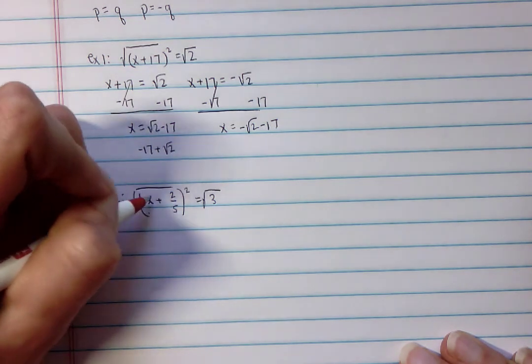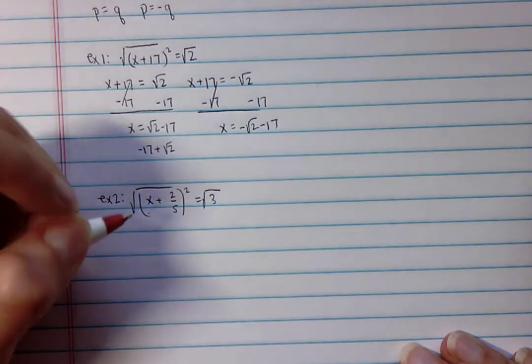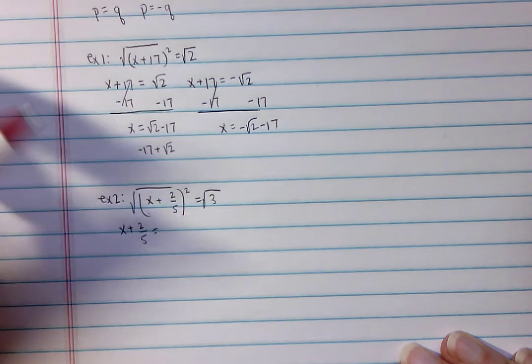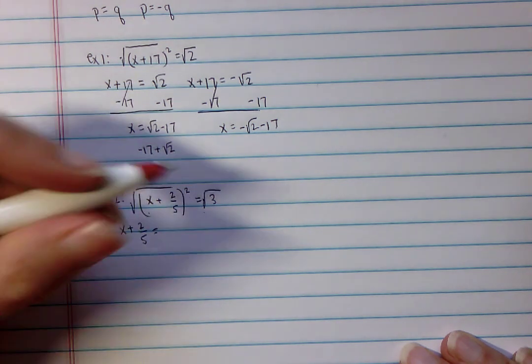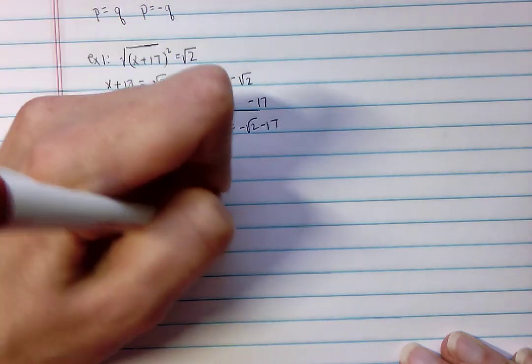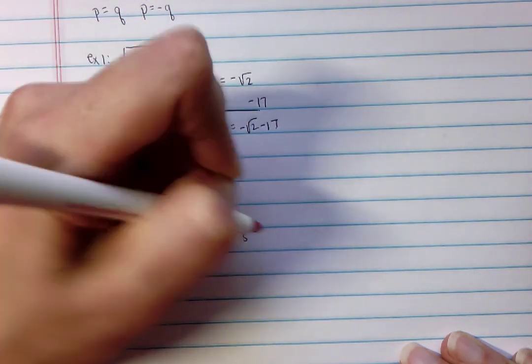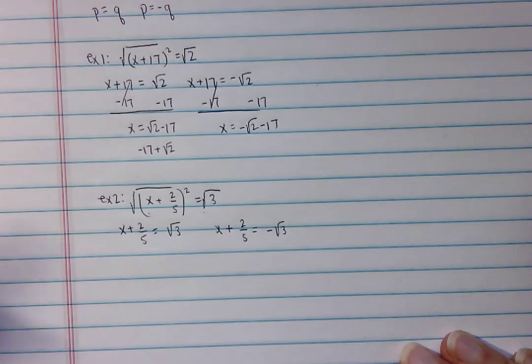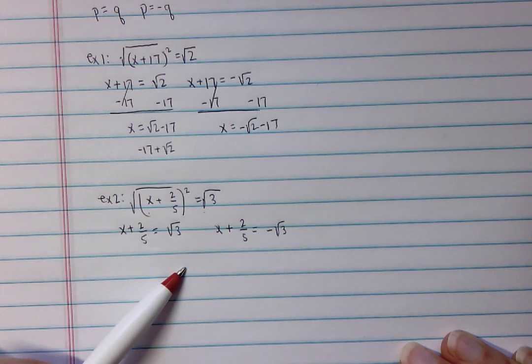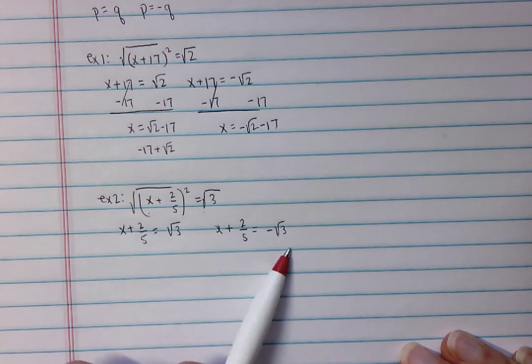And then we get this left on the left side. So x plus 2/5 equals, again, either positive root 3 or negative root 3. And then from there, same thing, we're going to get x by itself by subtracting 2/5 from both sides.